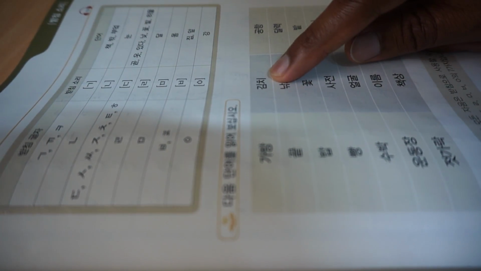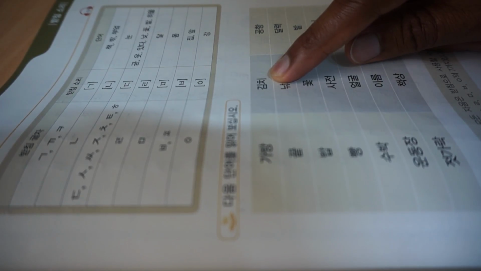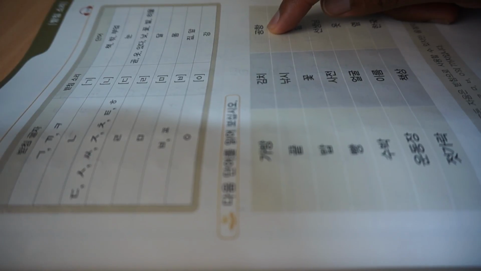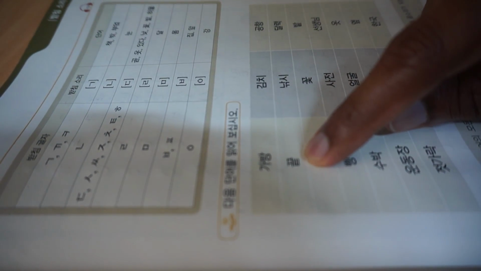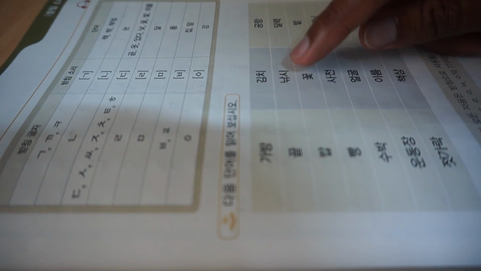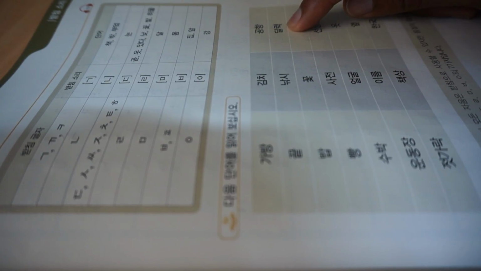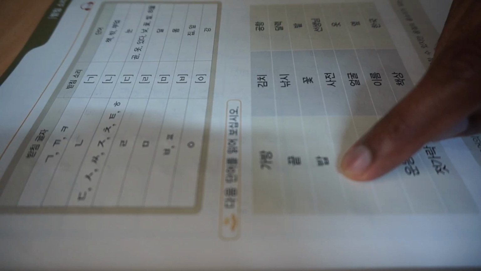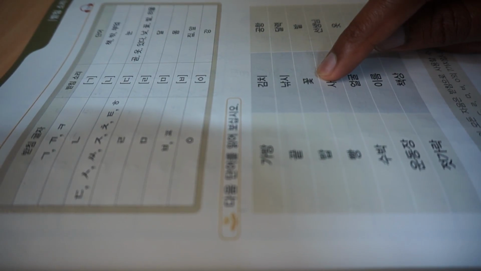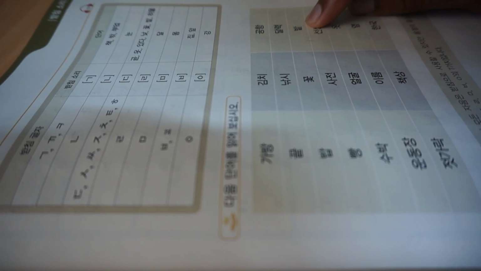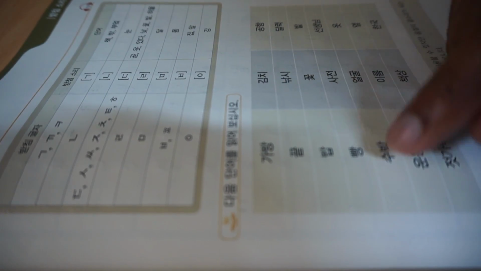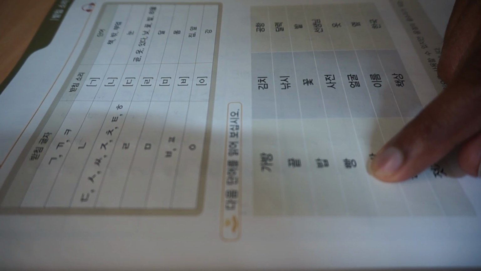But the first one we have kabang, kabang, kimchi, kimchi, konghang, konghang. Good, good. Nakshi, nakshi. Talyok, talyok. Pop, pop. Go, go. Pot, pot. Bang, bang.